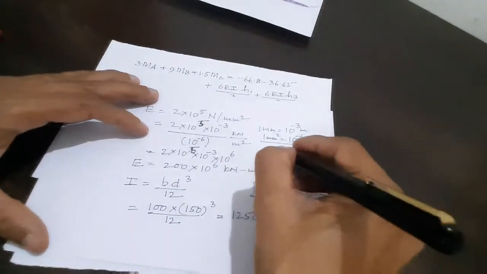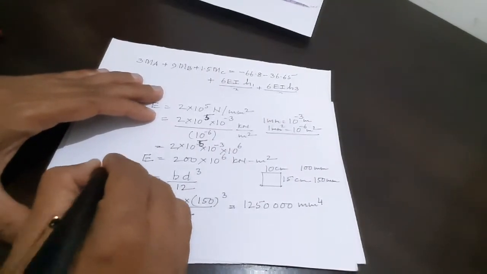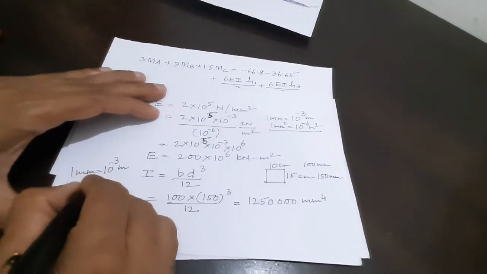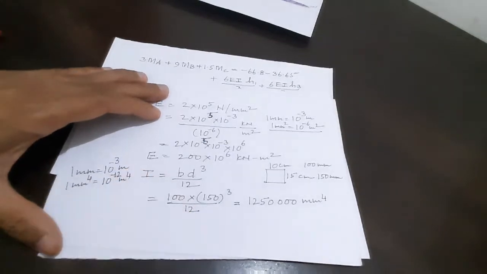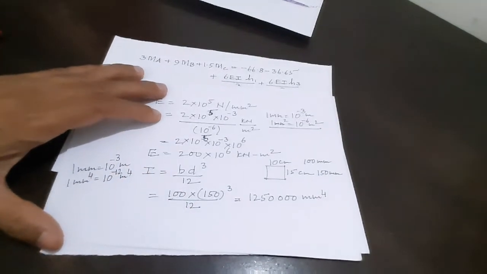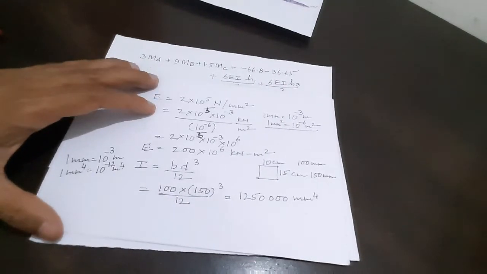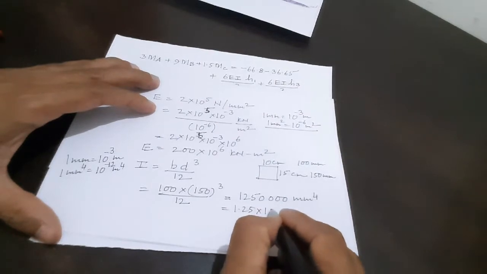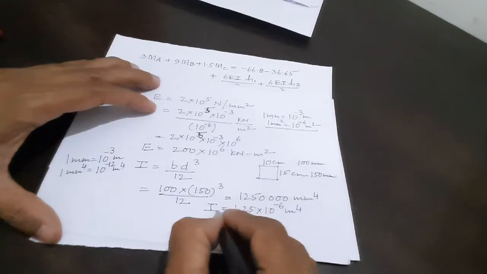Now since 1 mm is equal to 10 to the power minus 3 meters, therefore 1 mm to the power 4 is equal to 10 to the power minus 12 meter to the power 4. We want everything in meter to the power 4. So that comes out to be 1.25 into 10 to the power minus 6 meter to the power 4. This is the value of I.